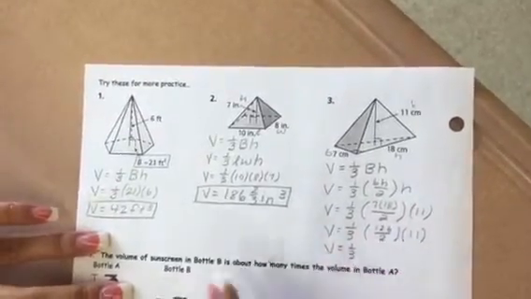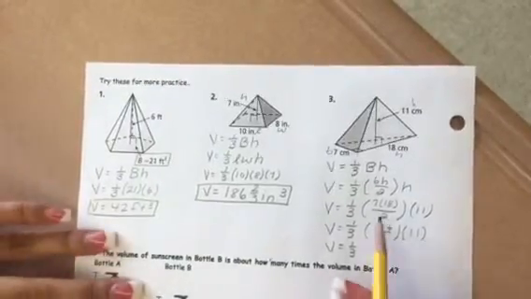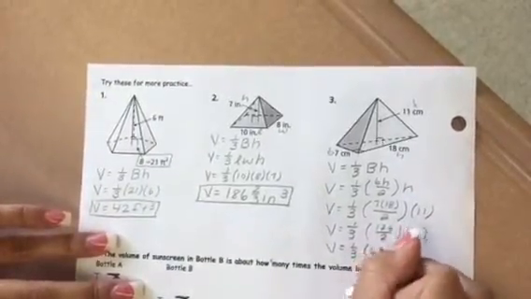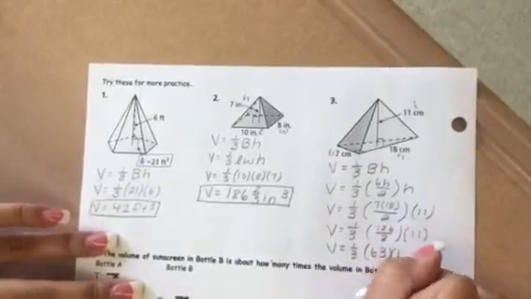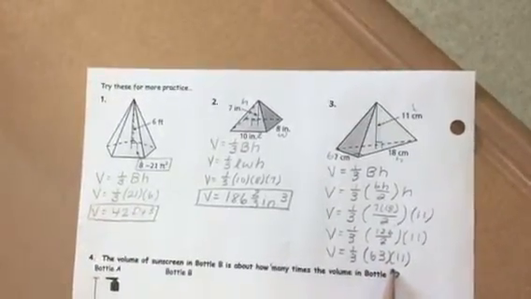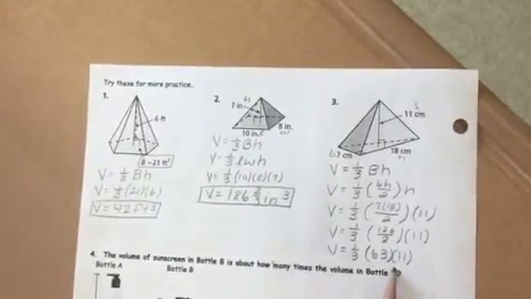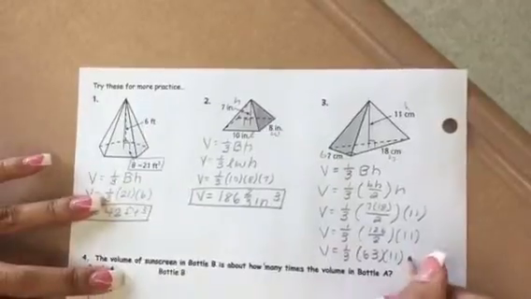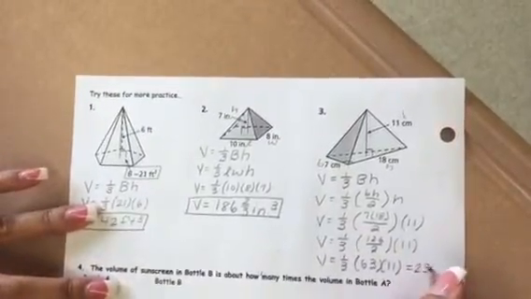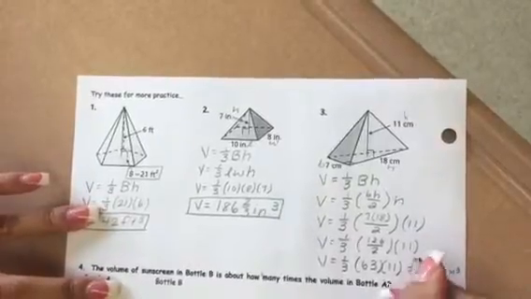Again, volume equals 1/3. 126 divided by 2 gives us 63 times 11. And now we just write this in our calculator. 1 ABC3 times 63 times 11 gives us 231. And our units are centimeters cubed.